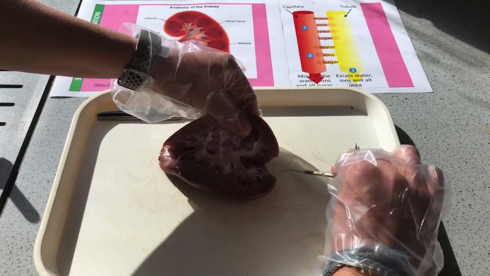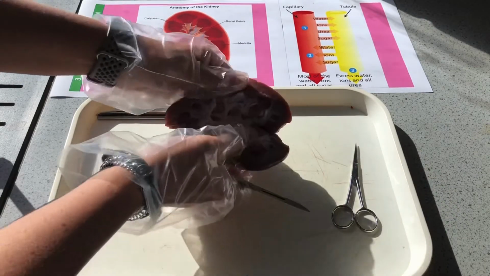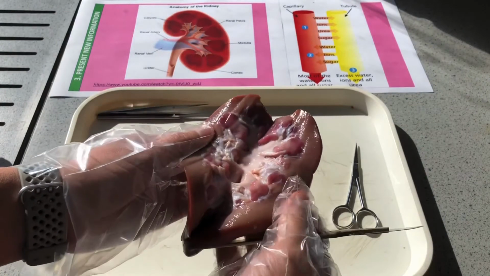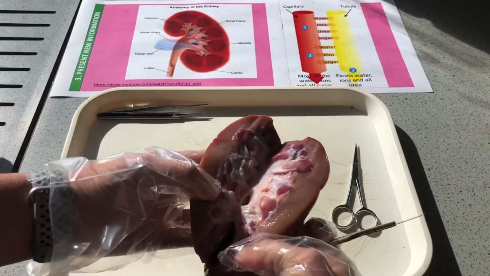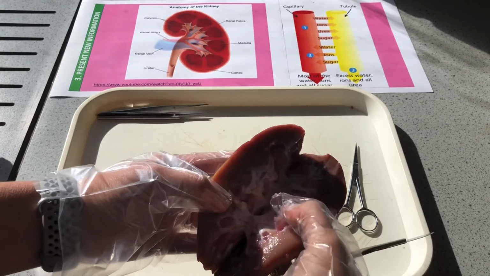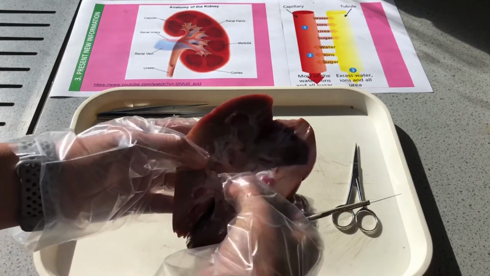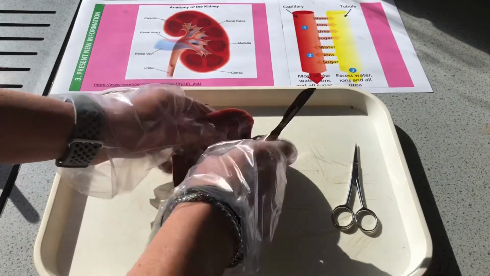I'm getting through that quite nicely now. See all those tubules down here, the thousands and millions of them, and they all filter up and join into larger branches until we get to the ureter.